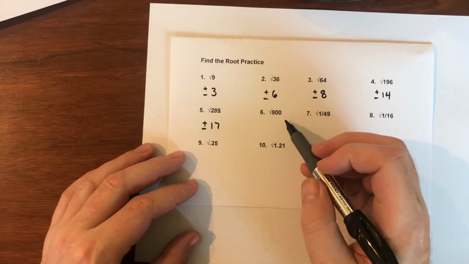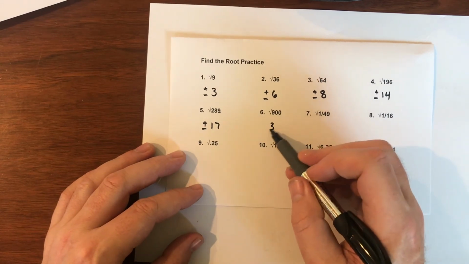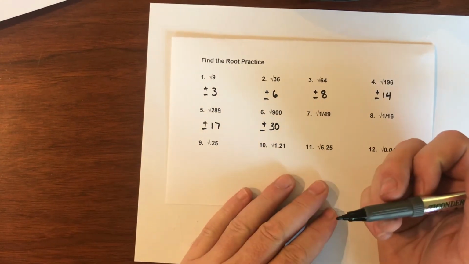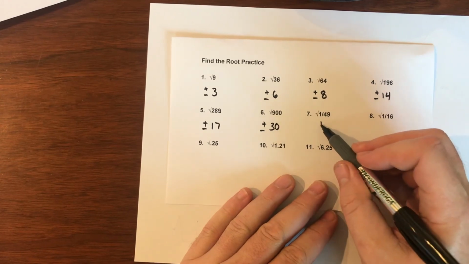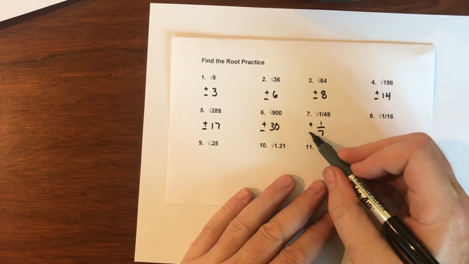So square root of 900 is going to be, well, the square root of 9 is 3, and there's 2 zeros, so 1 zero here. Positive and negative 30. The square root of 1 over 49, well, it's going to be 1 on the top, and the square root of 49 is 7, so positive negative 1/7.